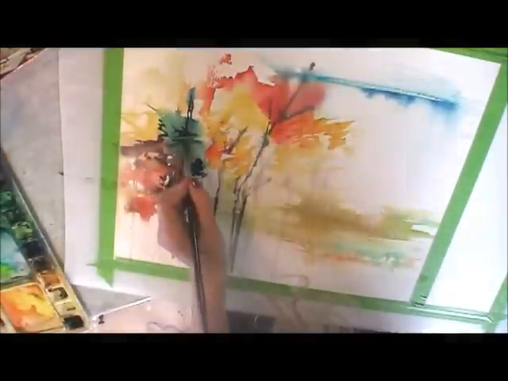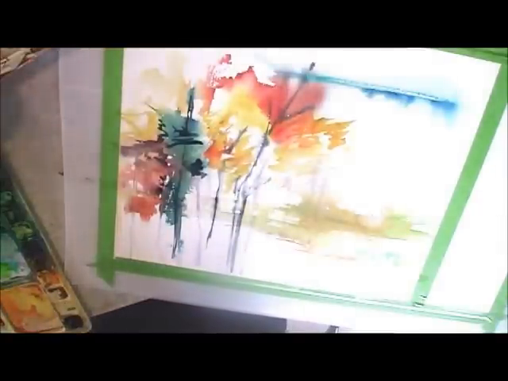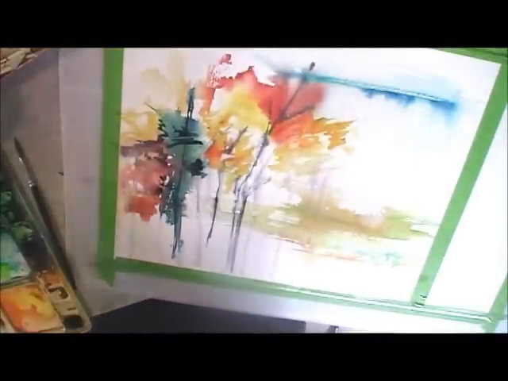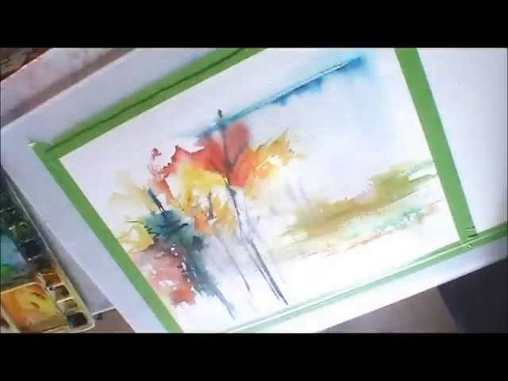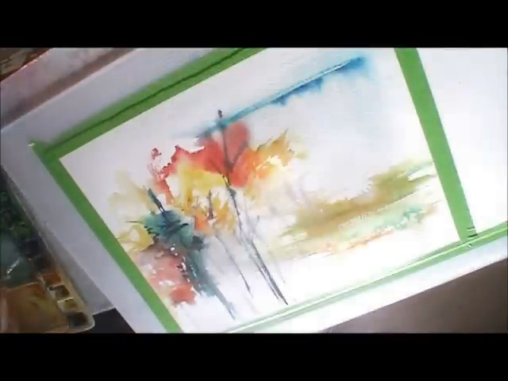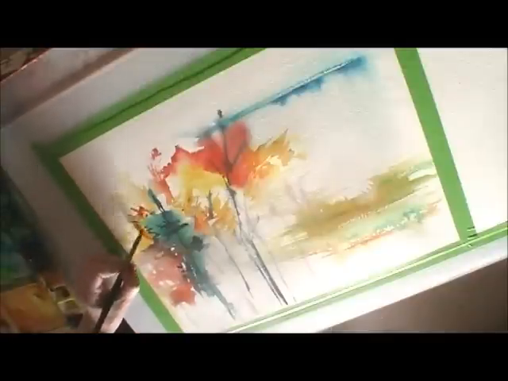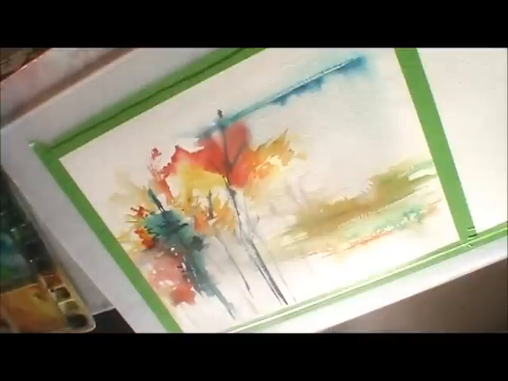I'm about 16 minutes into this painting now, so I'm going to give it a chance to dry and then come back to it and look at it with fresh eyes. So here I am back at it again, taking a look at how far I've come and what I've created so far, and trying to figure out what this painting needs. And I'm thinking a little more texture, a little more brushwork, a few more edges.